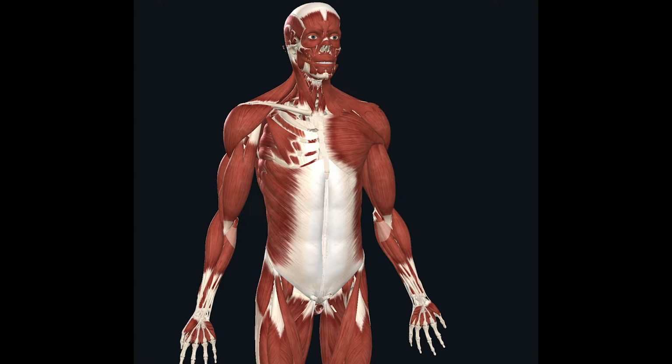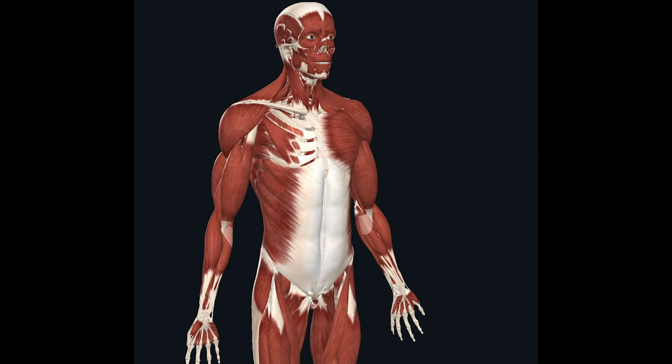So that is its point of origin. And then its insertion is over on the intertubercular sulcus and the greater tubercle. So the pectoralis major is the third muscle to attach in the intertubercular sulcus.